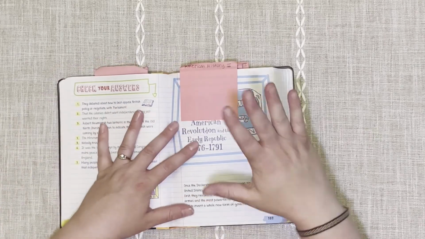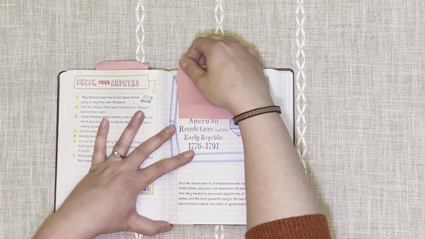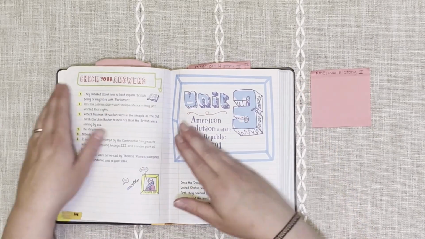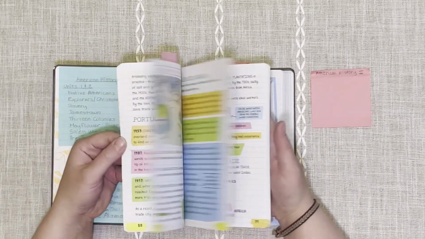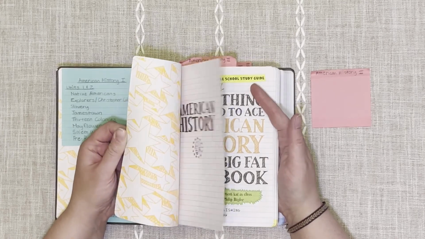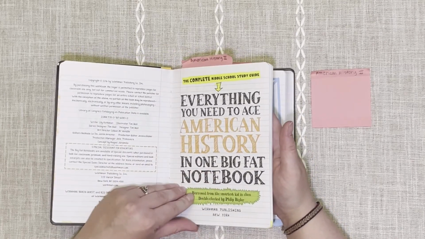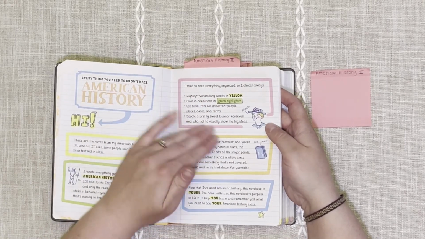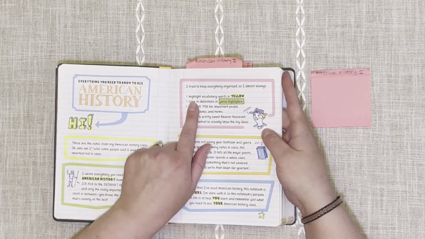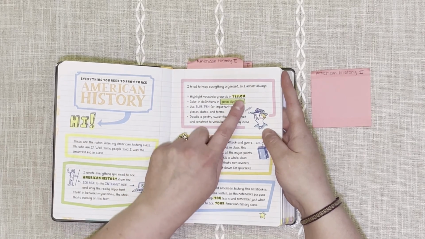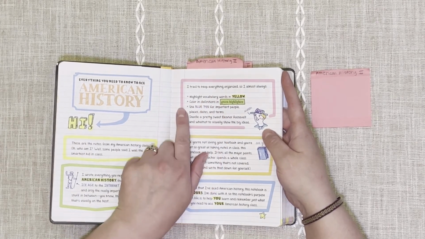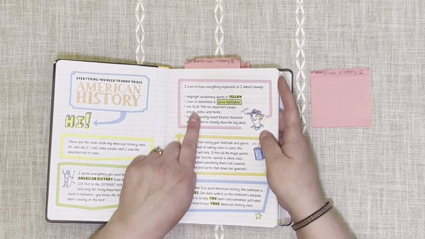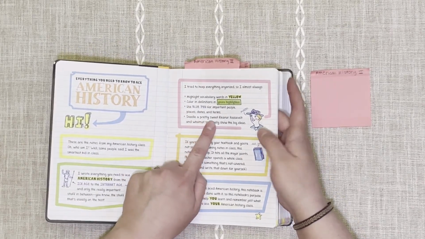So we're going to turn to American History 2, which is our second main lesson block, and it will cover units 3 and 4. Now, in case you haven't seen my other video, I just want to show you really quick. At the beginning of this book, it does give you a guide as far as how to use it, and it explains that anything highlighted in yellow are vocabulary words, anything highlighted in green are definitions, and anything in blue pen are important people, places, dates, and terms.